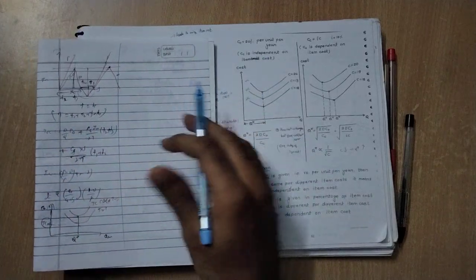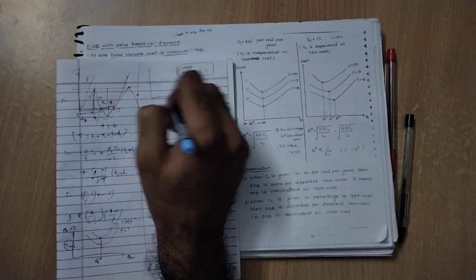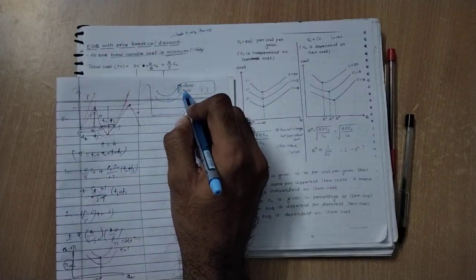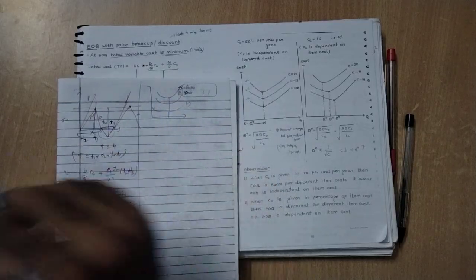You can understand this is a variable cost. Suppose the direct cost is 20 rupees, and then the direct cost is 90 rupees. You can see the gap decreases because the direct cost is varying.